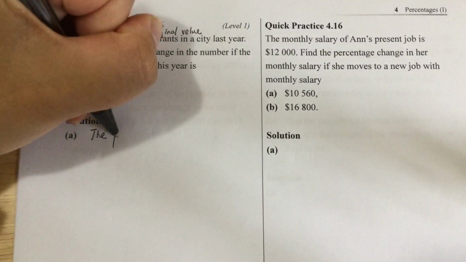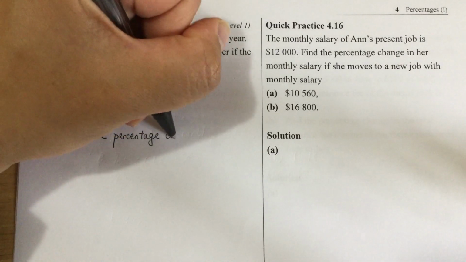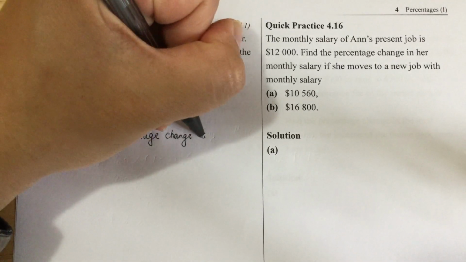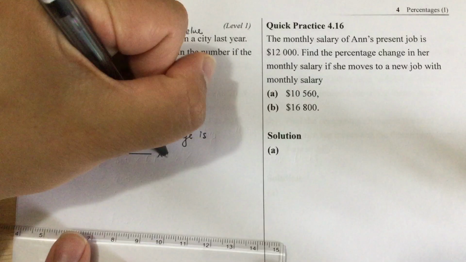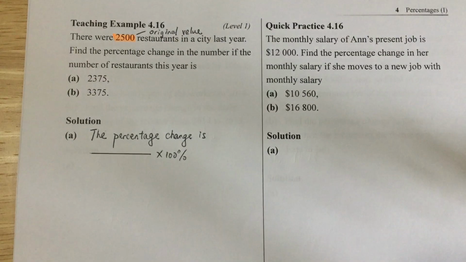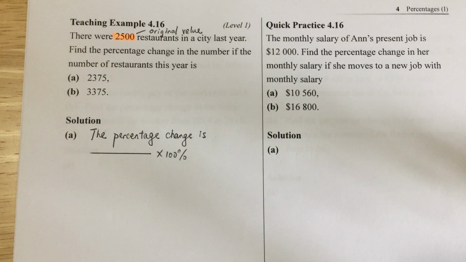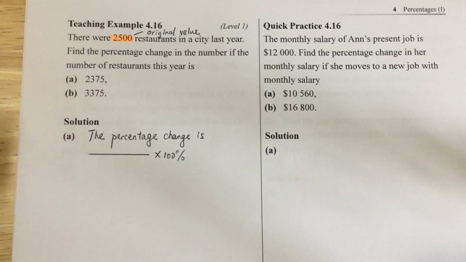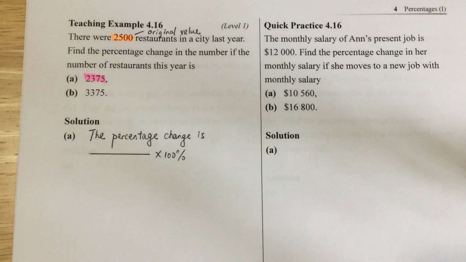Okay, let me write down the heading. The percentage change is... so every time you are going to calculate, you are not required to remember which one is bigger and which one is smaller. What we are going to do is just use the new value, that is 2,375. Here, this is the new value.